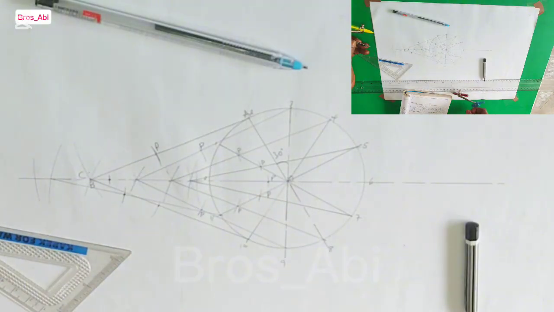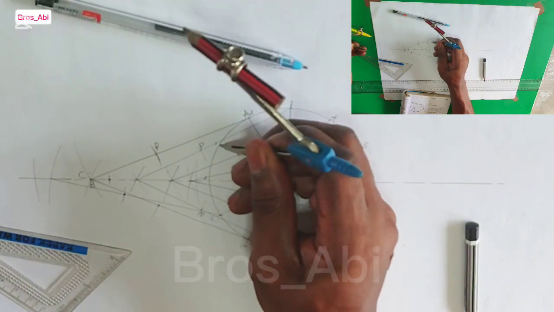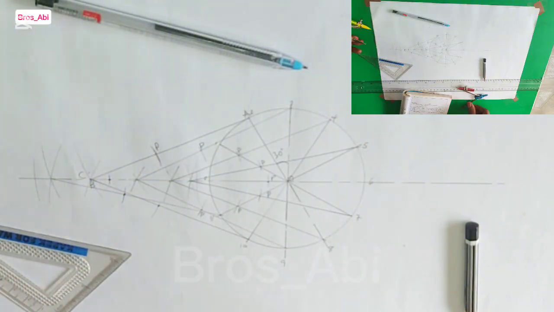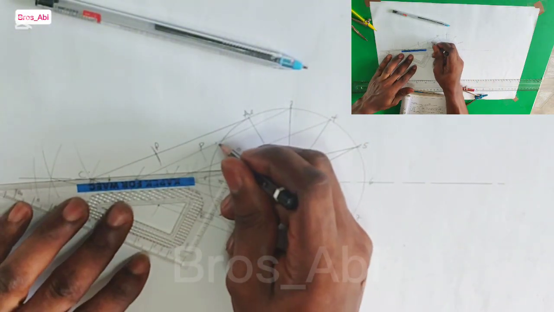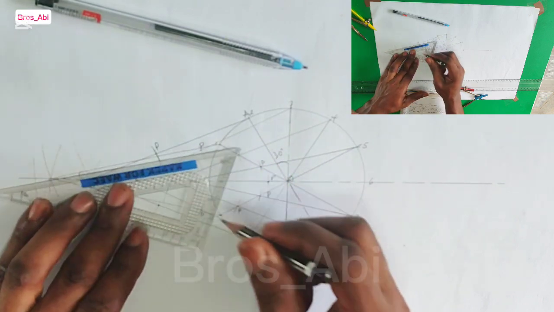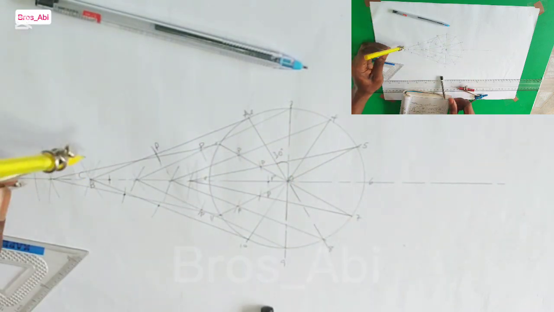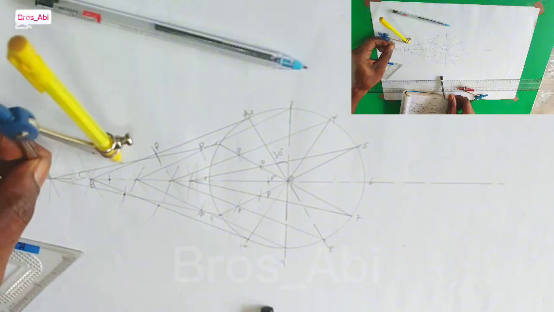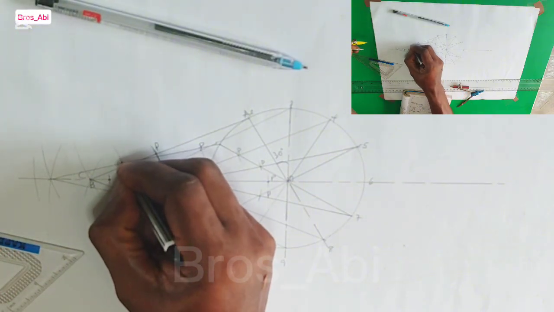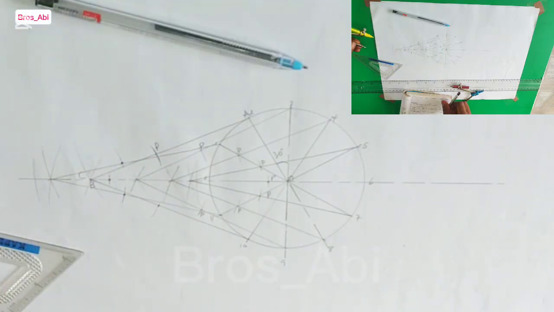Now point 1. I'll mark my 40. Here we go, and that is all.